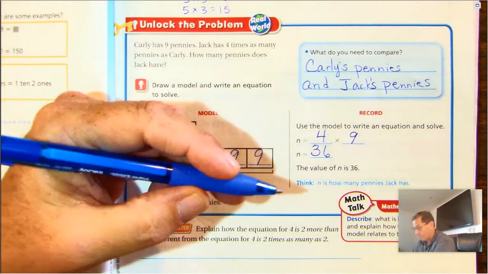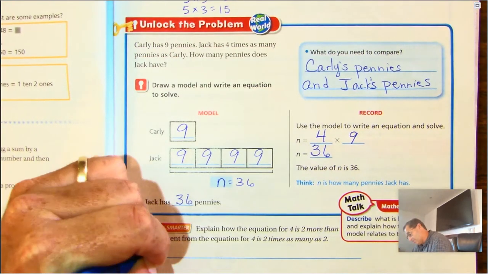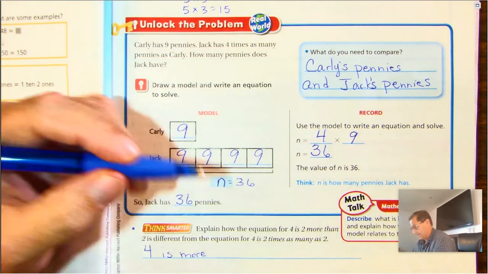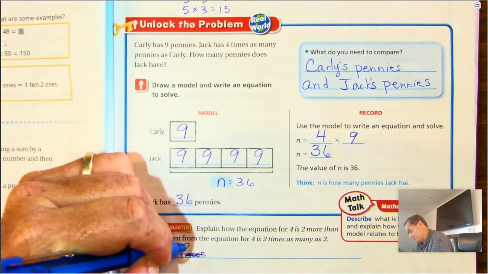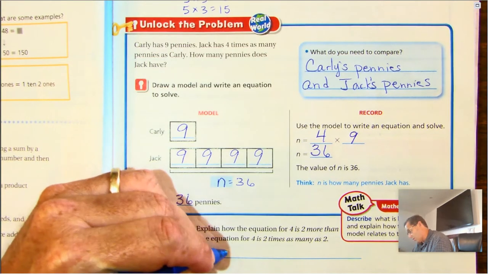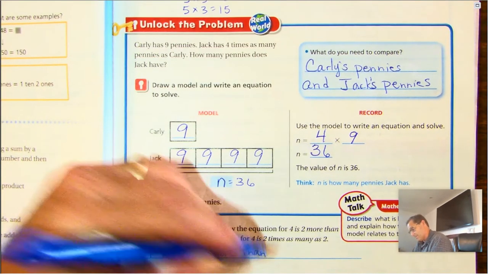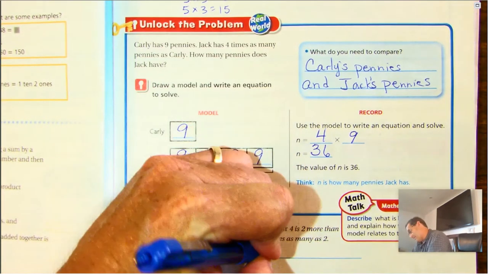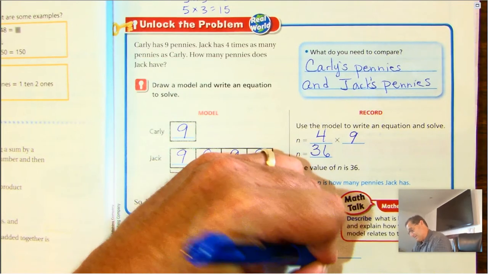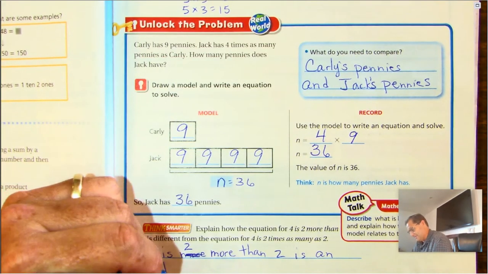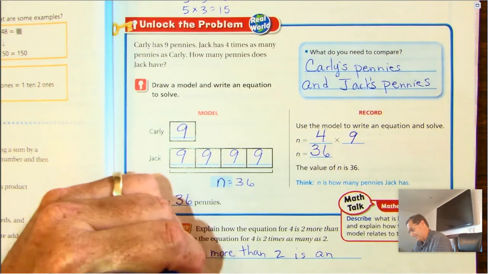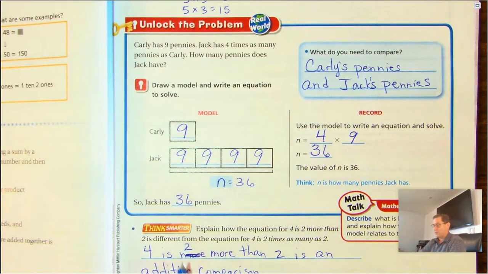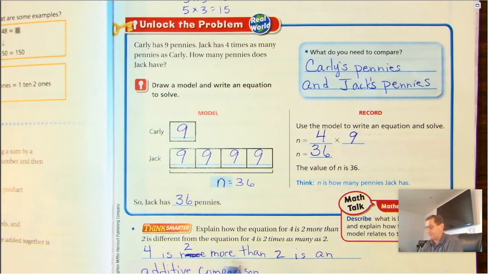So 4 is more than 2. I left out a number, sorry. 4 is 2 more than 2 is an additive, that means addition, comparison. Okay, so when we say 2 more than, that means we're going to go 2 plus 2.